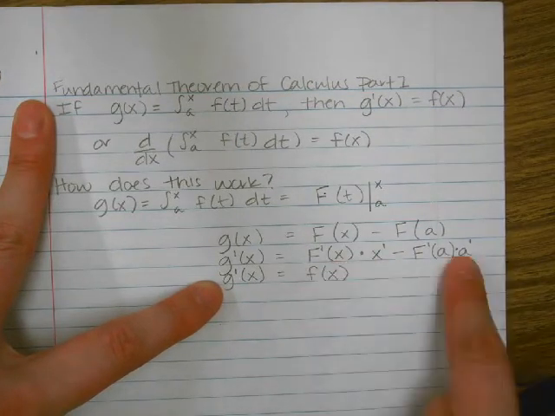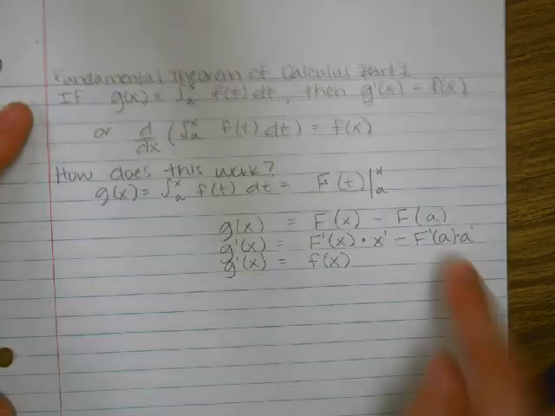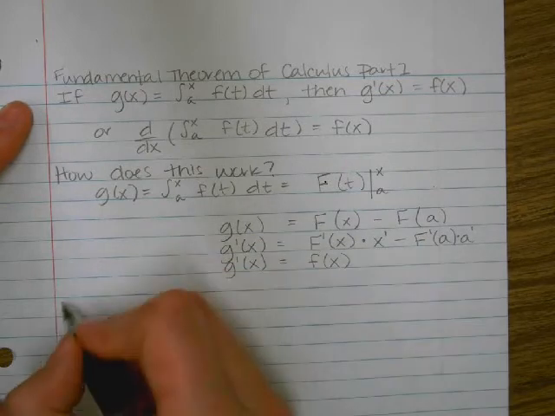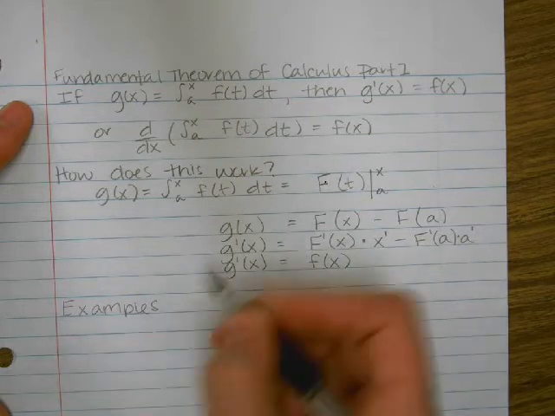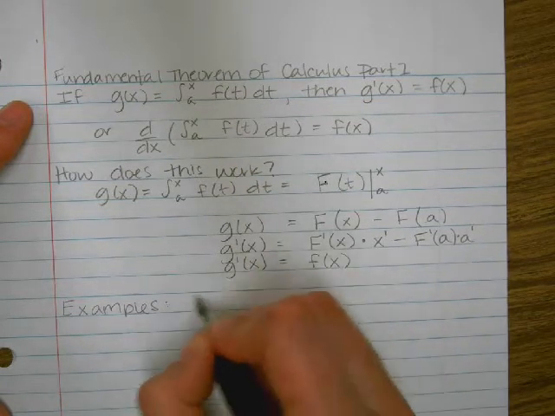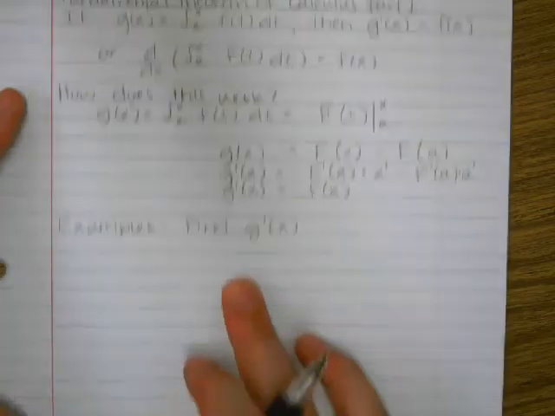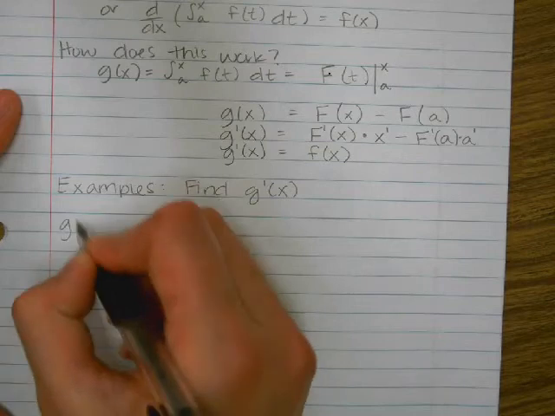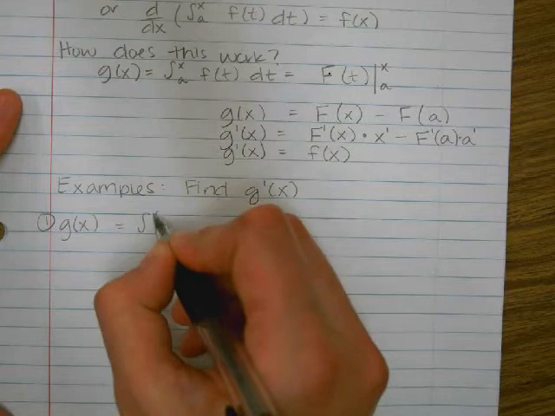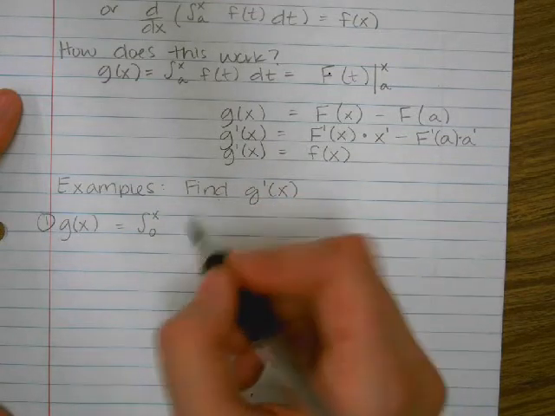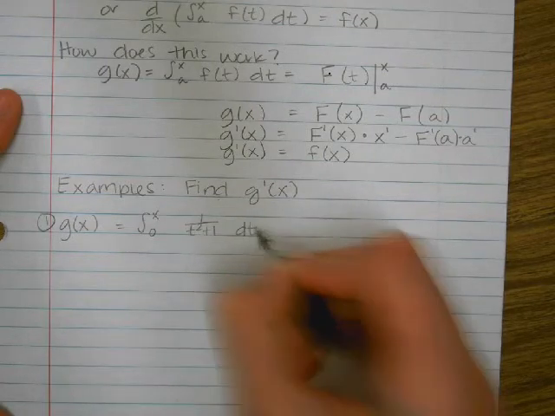So this idea right here is the part that is a practical use for us. So here are your examples, and I think after we do a couple, this idea will seem a lot less weird. So we're going to find the derivative of g. And we're going to define the function as the integral evaluated from 0 to x of 1 over t squared plus 1 dt.